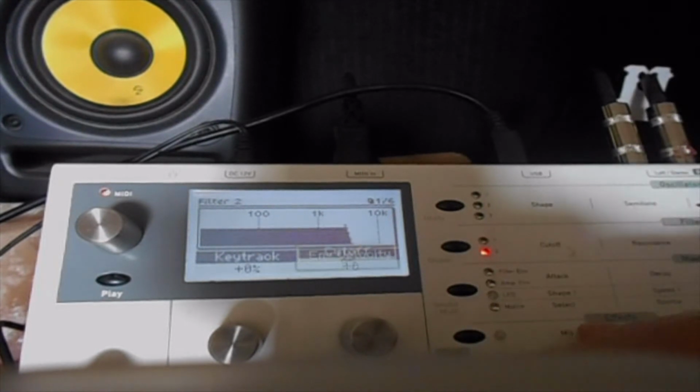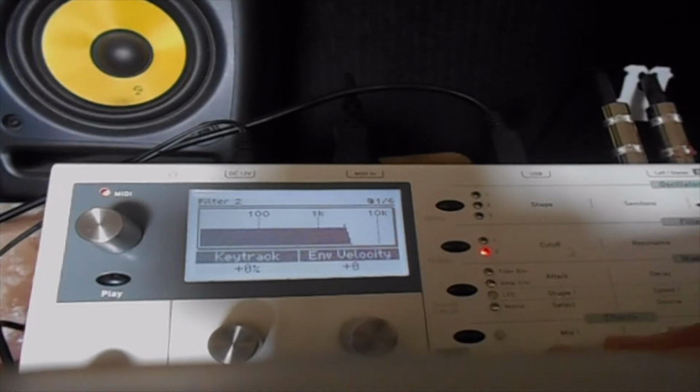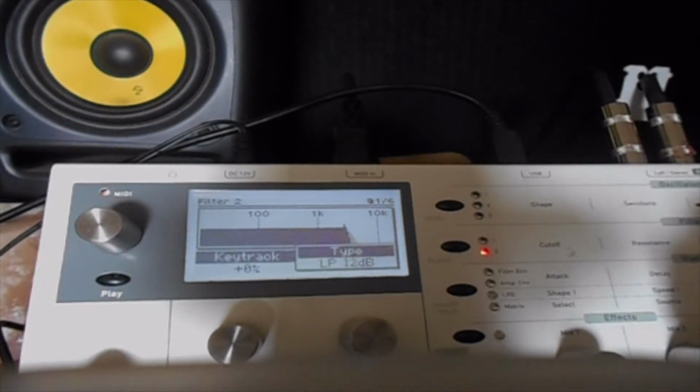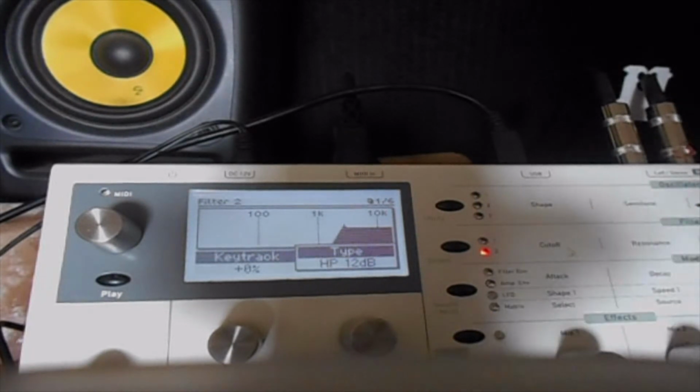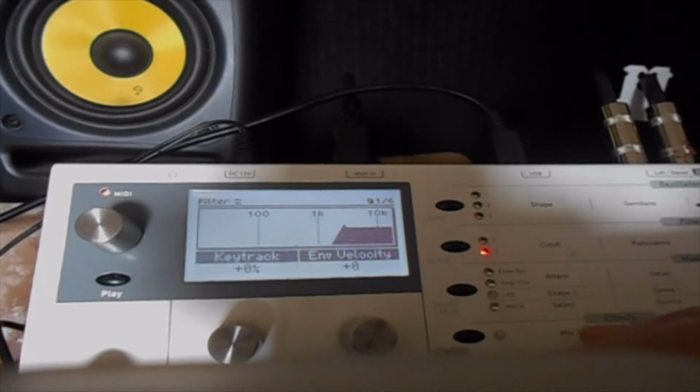Now, I did turn the key tracking off on that. That's so you can control that to a tighter degree. It's not being controlled by tracking. You can shave off what you need. See? Change filters up. Understand the instrument.